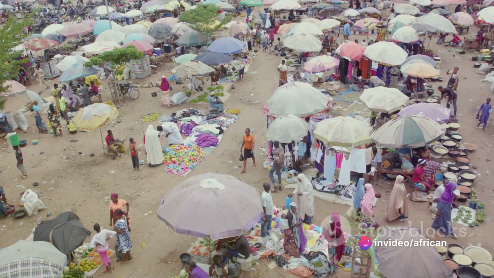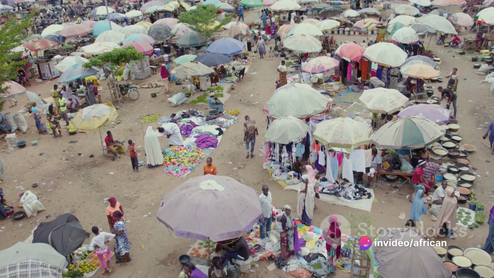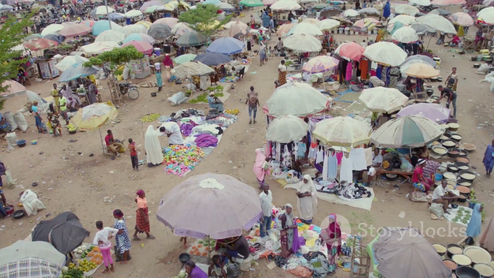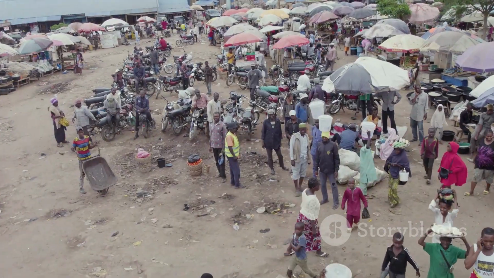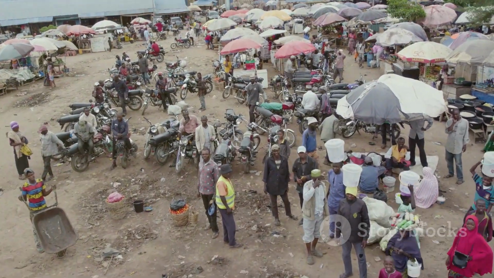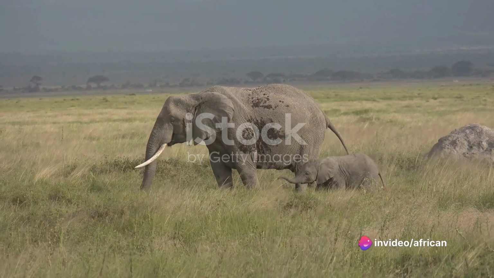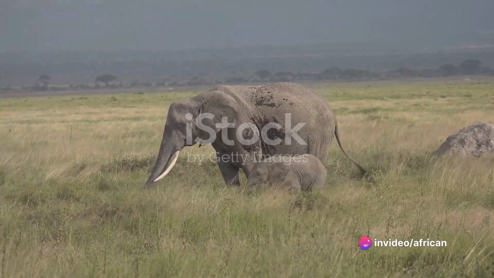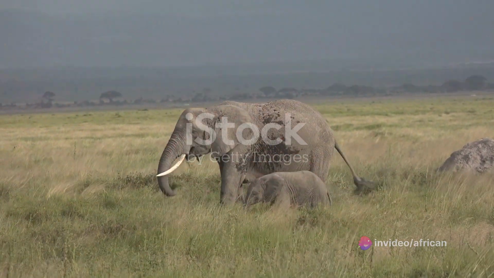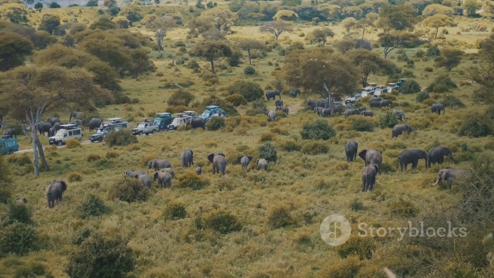We begin in the west, with the bustling nation of Nigeria, known for its vibrant music and film industries. Moving east, we find ourselves in Kenya, a country celebrated for its stunning landscapes and diverse wildlife. Down south, we encounter South Africa, a nation rich in history and culture, and famed for its stunning coastlines and vibrant cities.